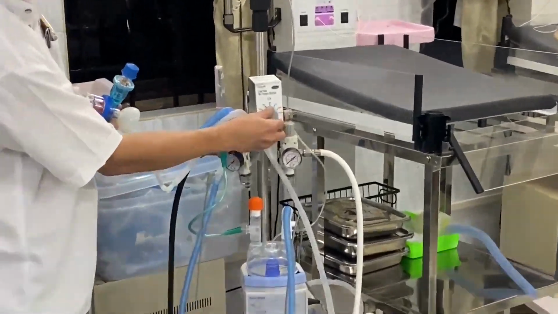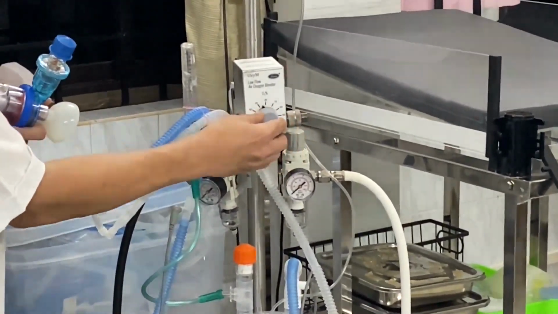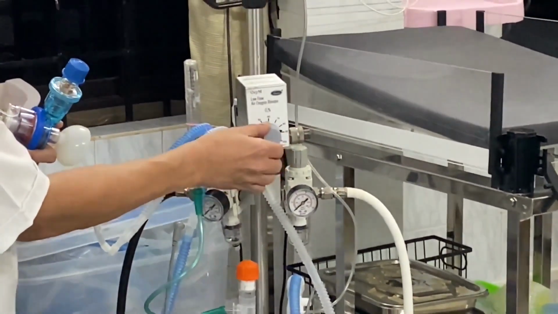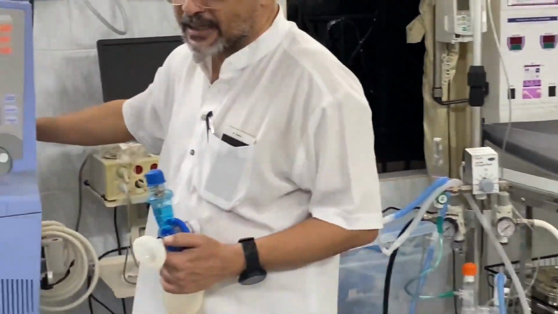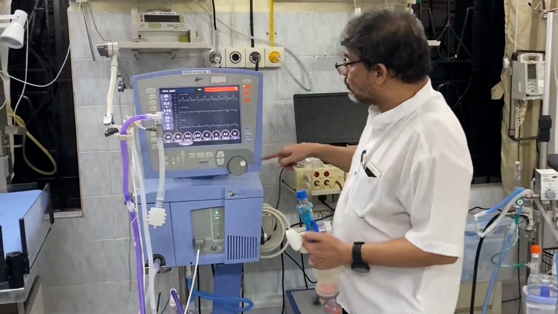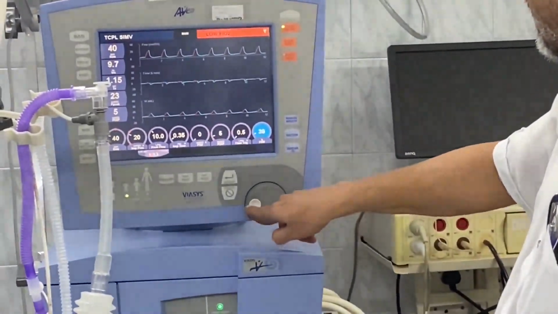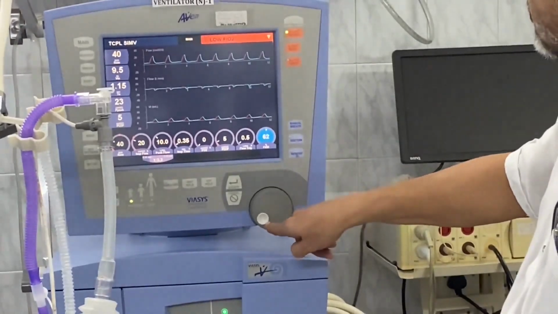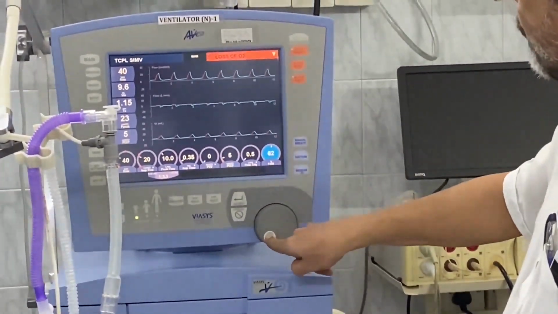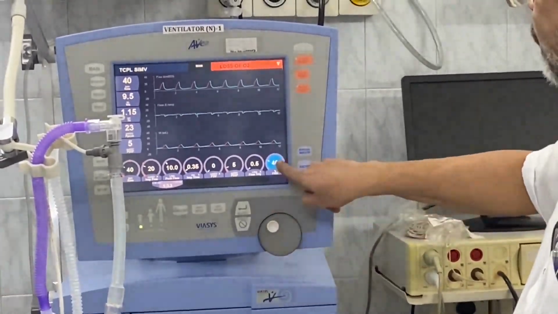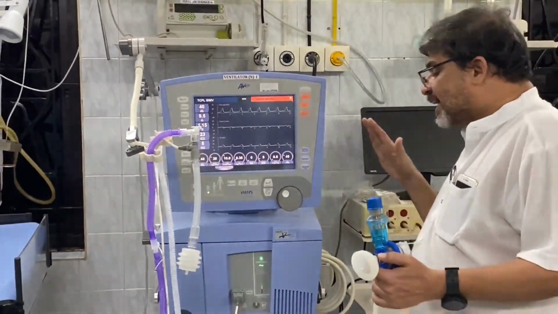You can adjust your FiO2 on this. If you want 40%, 50%, or 100%, you can adjust it. This is known as a blender. So the ventilator has a blender inside, it mixes oxygen, and you set the oxygen percentage required by dialing onto this. Now I am giving almost 62% oxygen to the patient. Suppose the patient is improving, I can decrease it to 40%. So these are the basic settings of the ventilator.